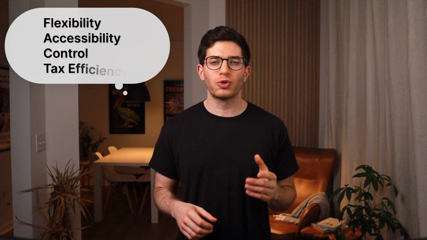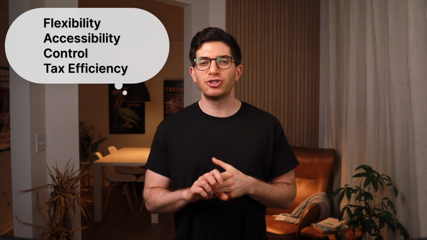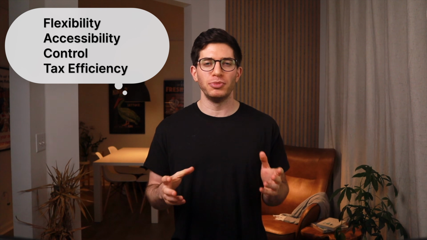These core allocation funds provide a well-diversified index portfolio in a single ETF wrapper, all at a relatively low fee of 0.15%. I discussed in a separate video here that ETFs offer greater flexibility, accessibility, control, and tax efficiency compared to mutual funds. As far as I know, these are the only broad low-cost asset allocation ETFs available.